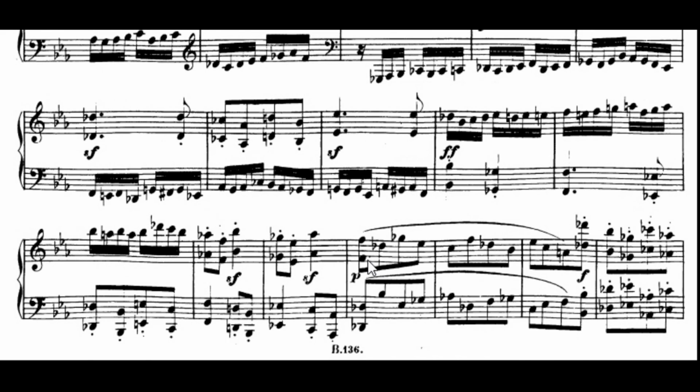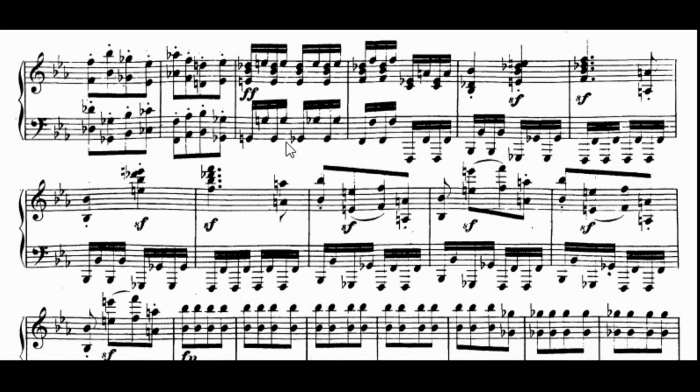The first occurrence of that is in this measure right here. The 6th scale degree is the G flat. The raised 4th scale degree is the E natural, which appears earlier in the measure. The tonic is the B flat, and the 3rd scale degree is the D flat. Let's start from here and see how that sounds.